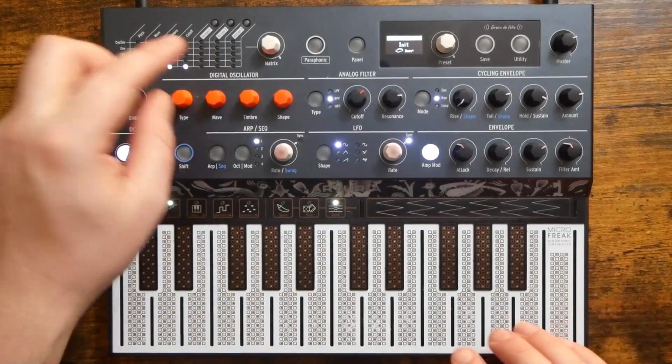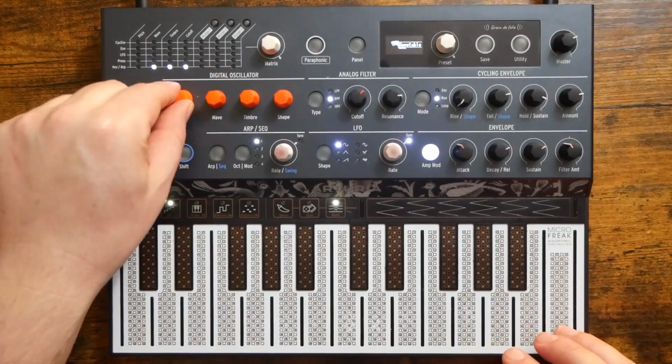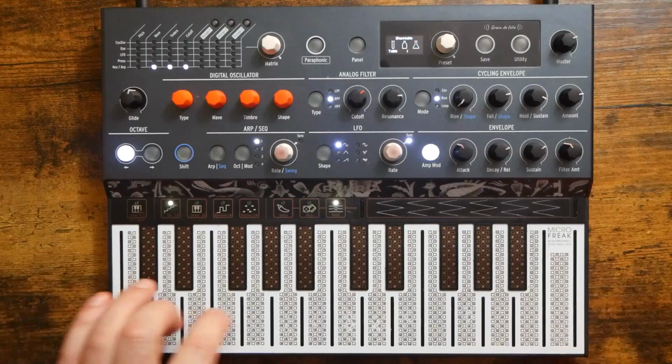Awesome. Let's pick a different one now. Let's go to wavetable.